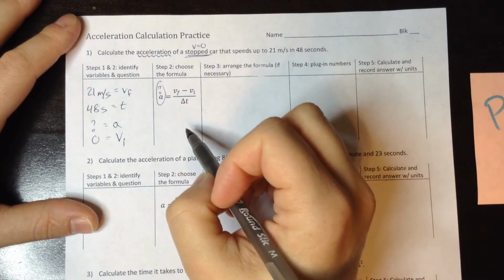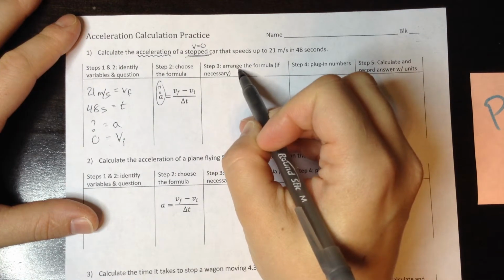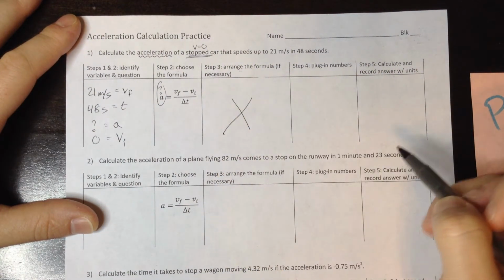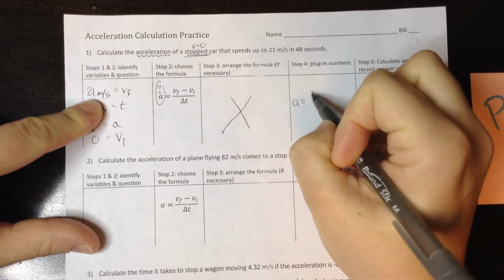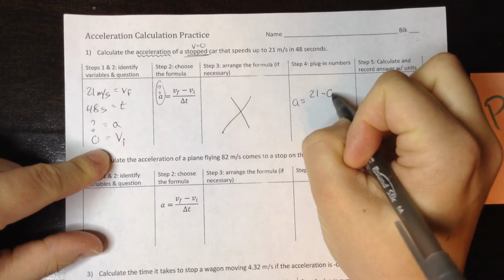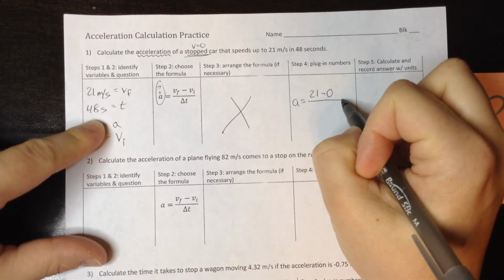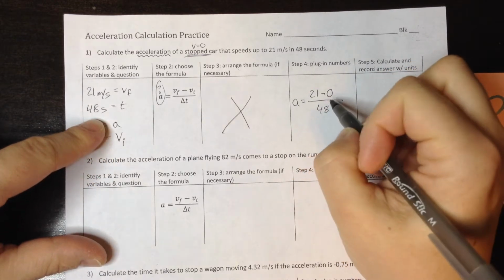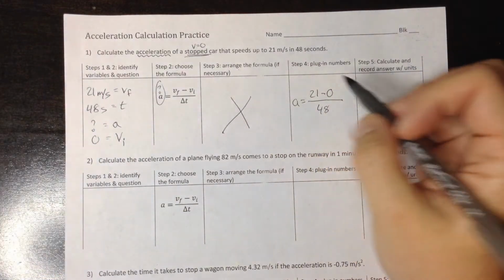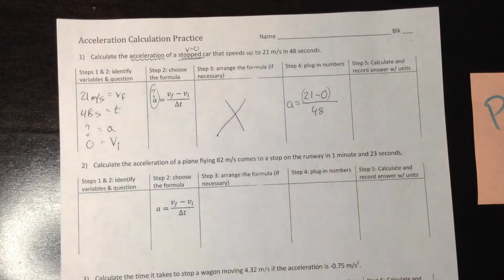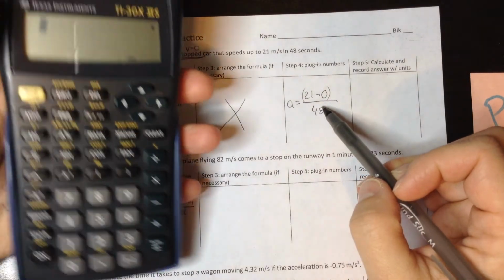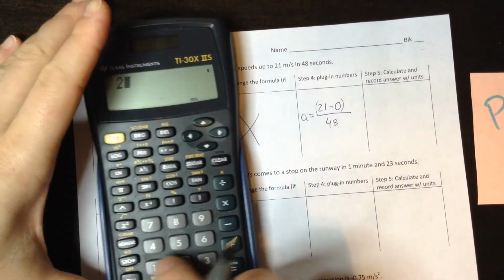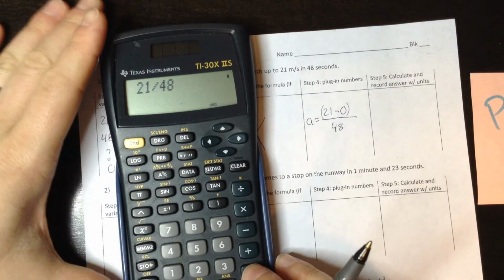Acceleration is the question. So do I need to rearrange the formula? No. Plug in the numbers. Final velocity, 21, minus initial velocity, 0, divided by the time, 48 seconds. Have that all set up. Remember, parentheses around that. You must do the subtraction before you divide. 21 minus 0 is 21. 21 divided by 48.